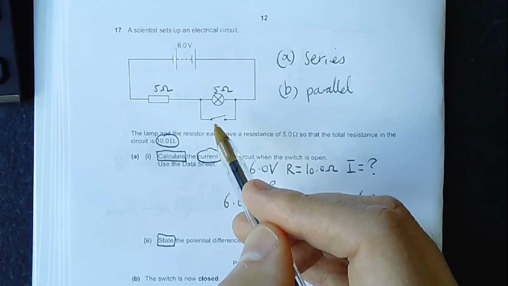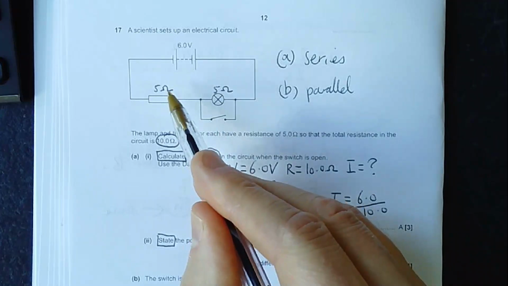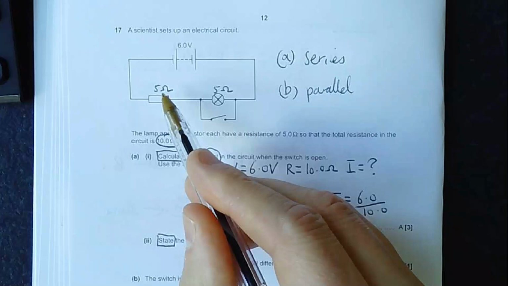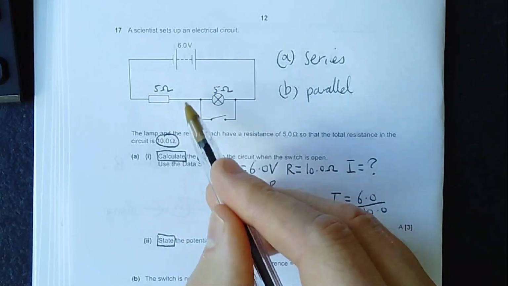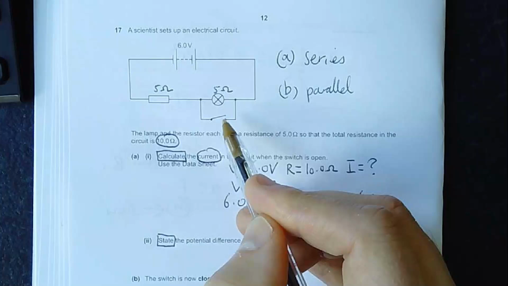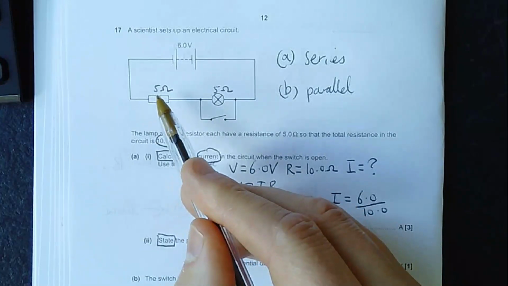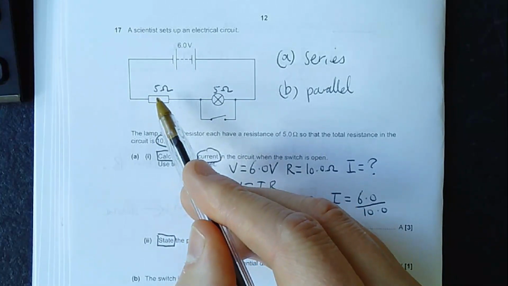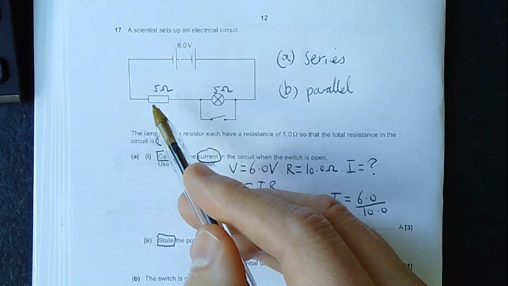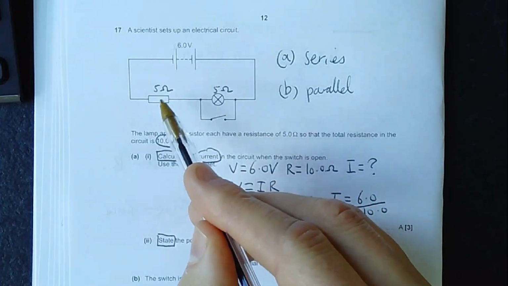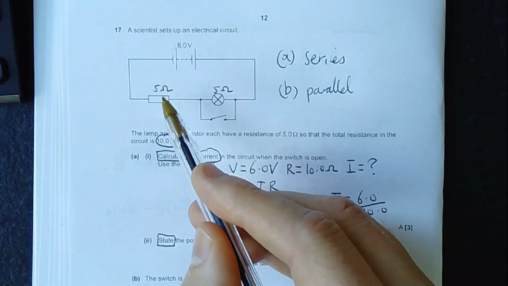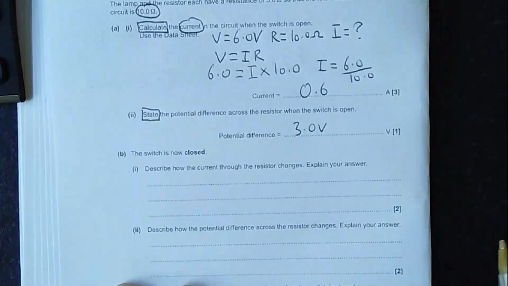So the total circuit resistance has gone from 5 plus 5, which is 10, to basically 5 plus 0 ohms when you close that switch. So the total circuit resistance is halved. So the current flowing through this resistor now, because you've halved the resistance, is going to double. You'd now have 6 divided by 5 rather than 6 divided by 10, so it's going to be twice as big.